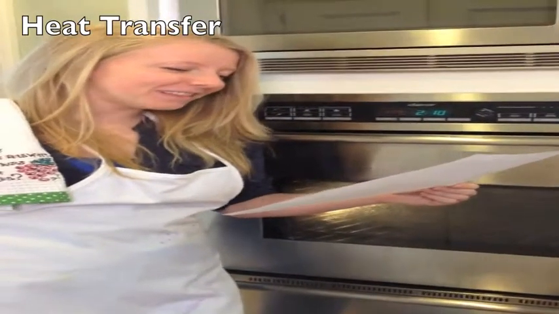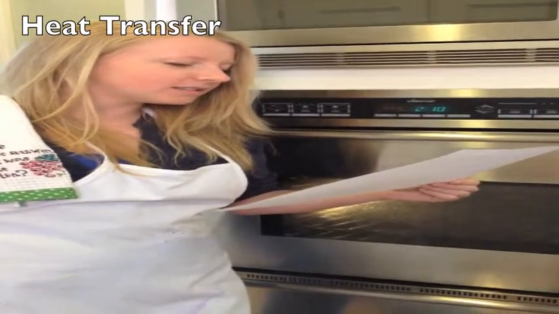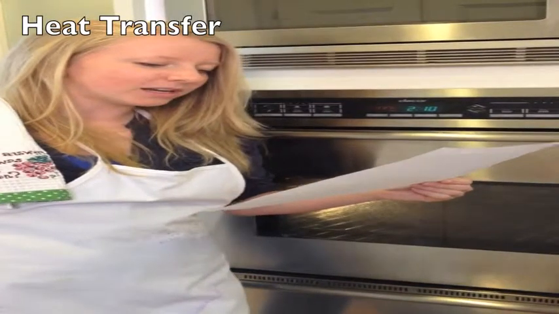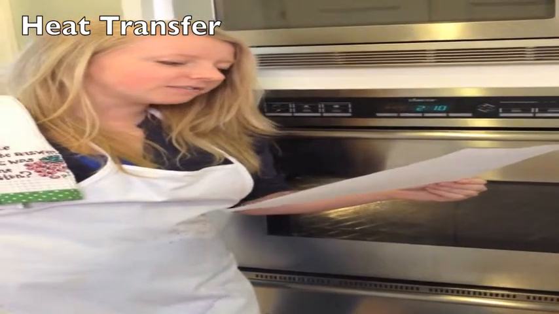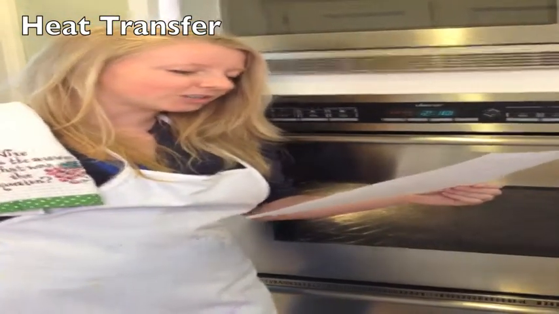Conduction. This takes place when the brownies are being baked. Because the outsides of the brownies are closer to the heat being radiated from the stove, they cook faster, causing the famously delicious, chewy on the inside, crunchy on the outside brownies.